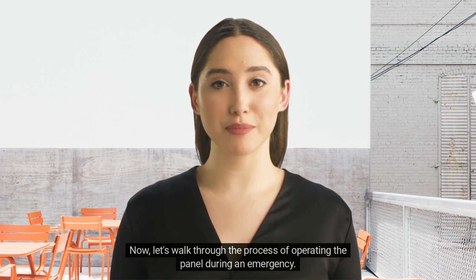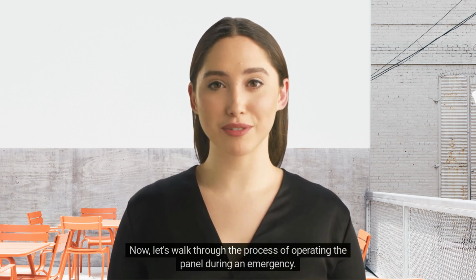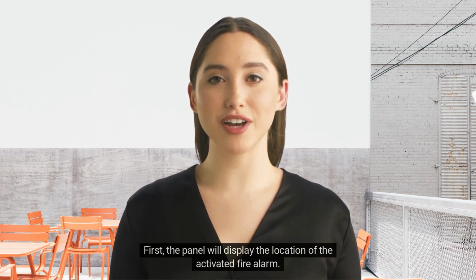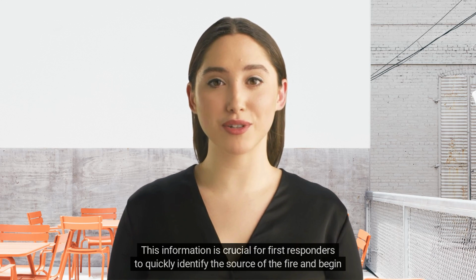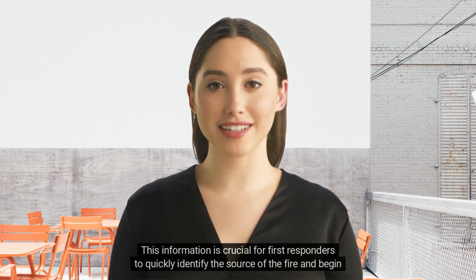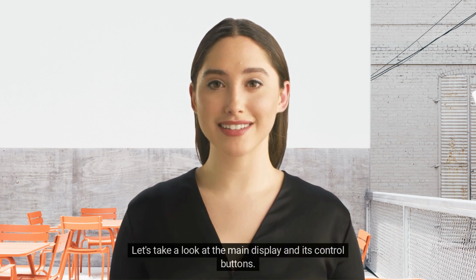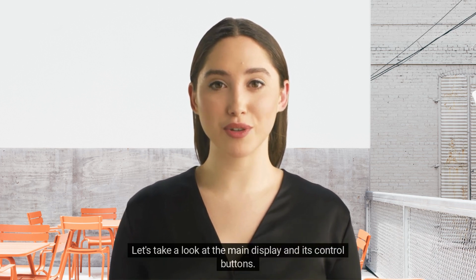Now, let's walk through the process of operating the panel during an emergency. First, the panel will display the location of the activated fire alarm. This information is crucial for first responders to quickly identify the source of the fire and begin the evacuation process. Let's take a look at the main display and its control buttons.